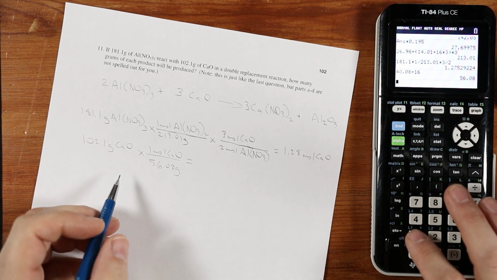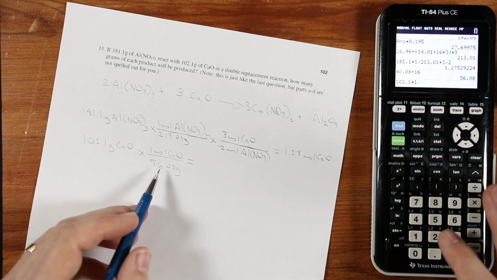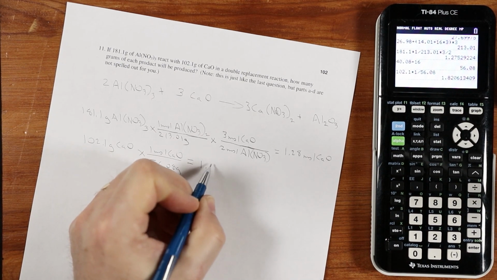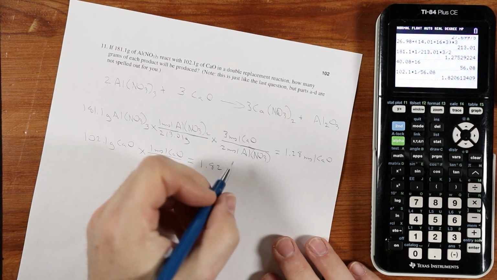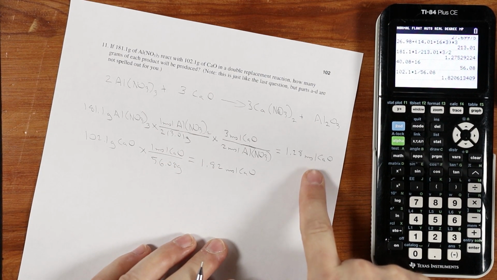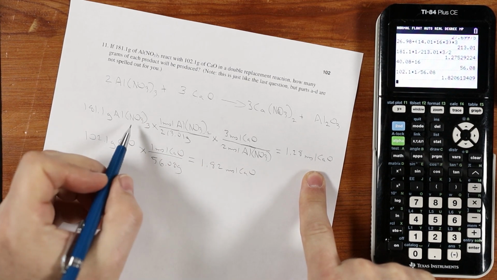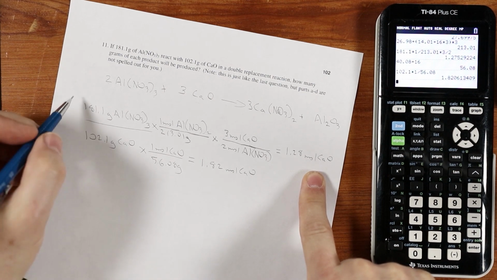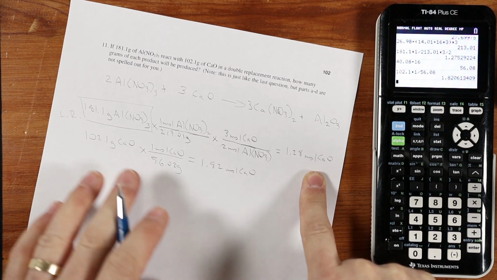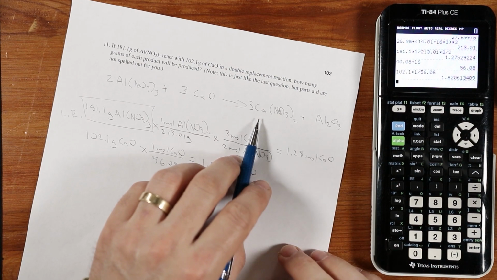This will give me the moles here. 102.1 times 1 divided by 56.08, 1.82 moles of CaO. All right, I need 1.28, I have 1.82, so I have more than enough calcium oxide. That means the aluminum nitrate is the limiting reactant. So this here is my limiting reactant, and I'm going to use this to find out how much of each product I'm going to make.